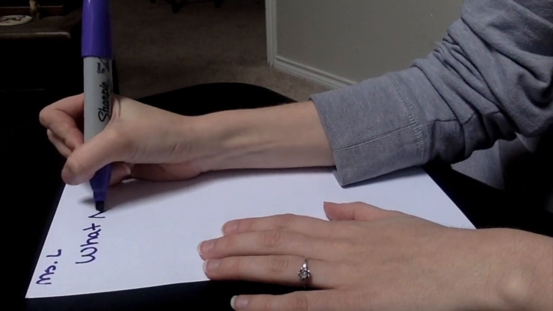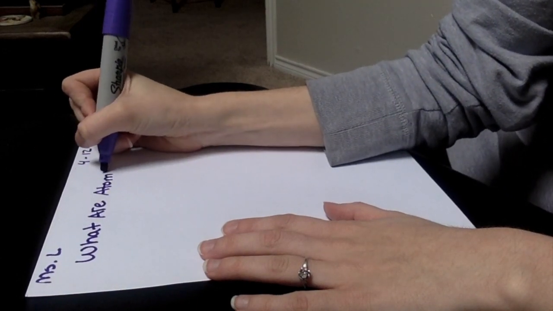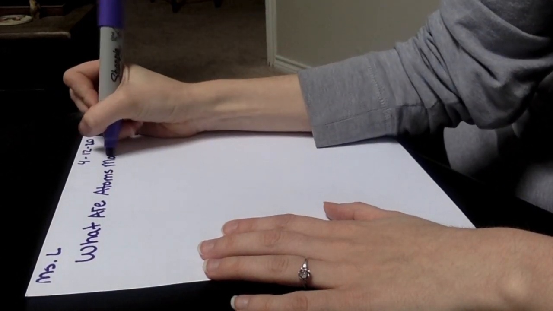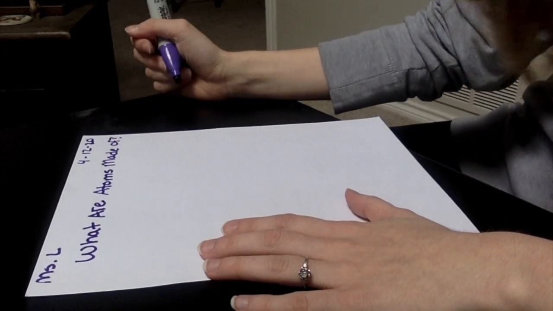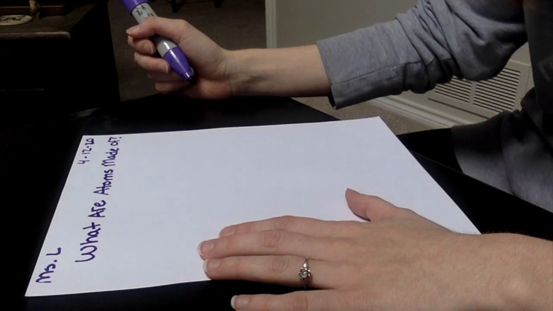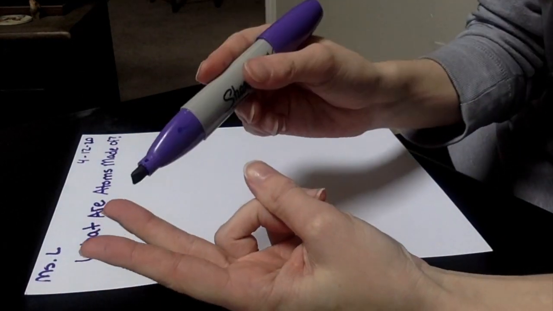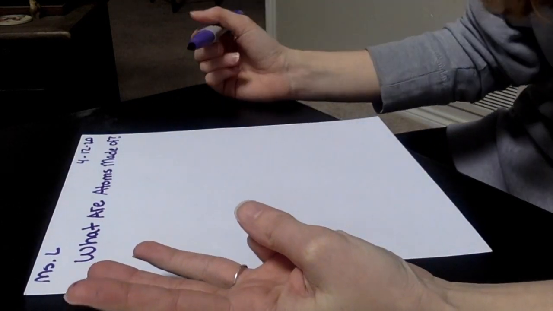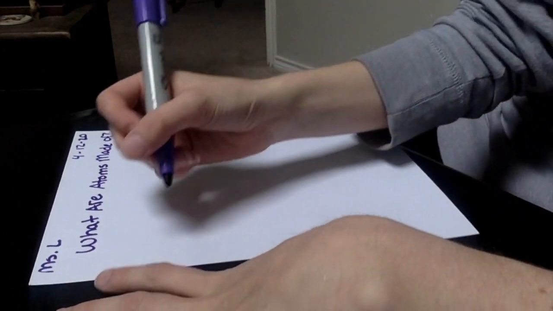What are atoms made of? Well, what are atoms made of? We talked about the parts of an atom. We know it has 3 parts. It has protons, electrons, and neutrons. So we're going to draw a picture to see what they look like in an atom.